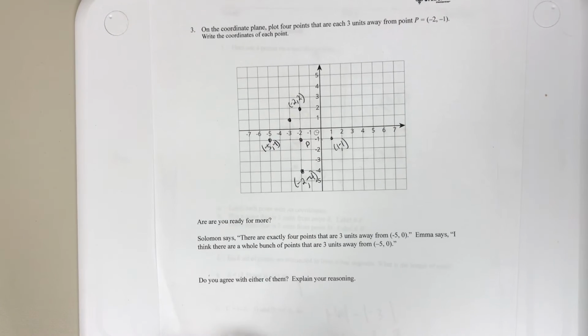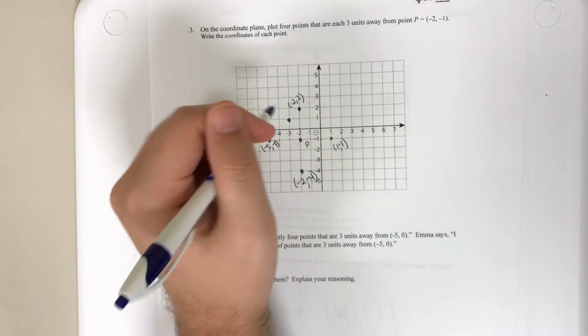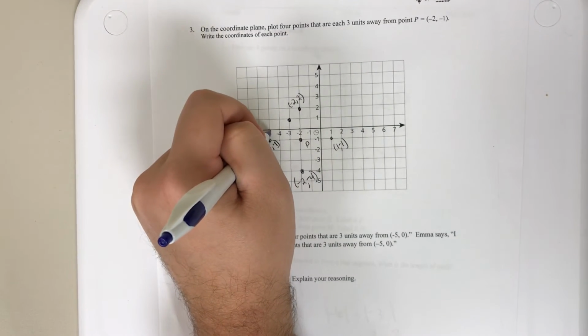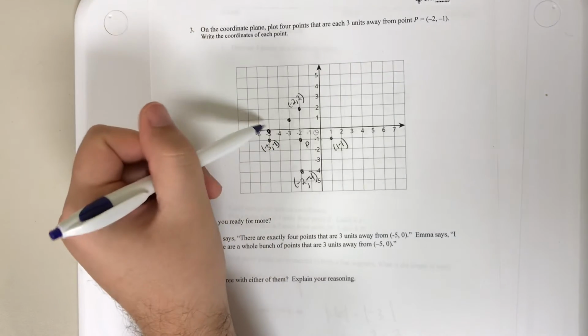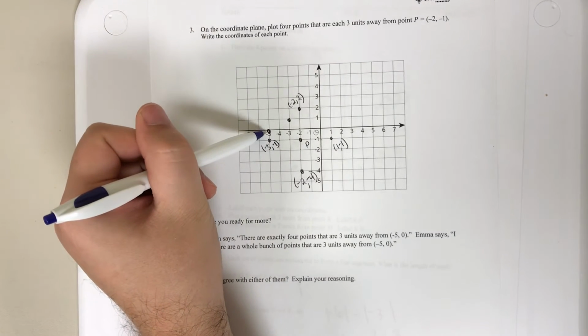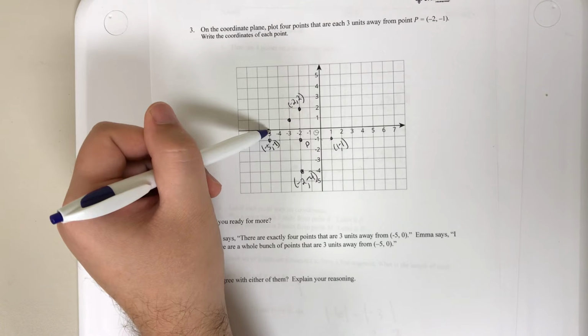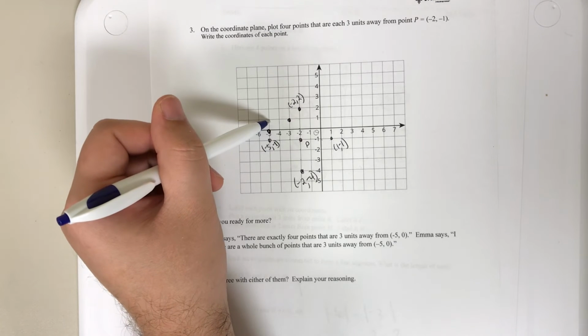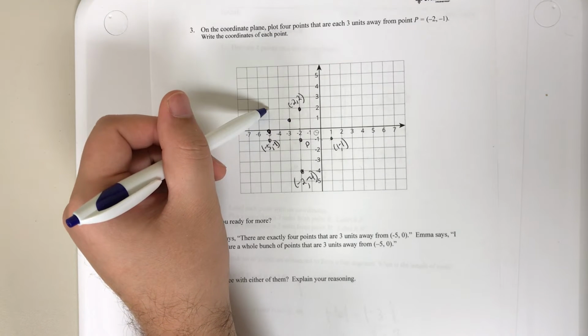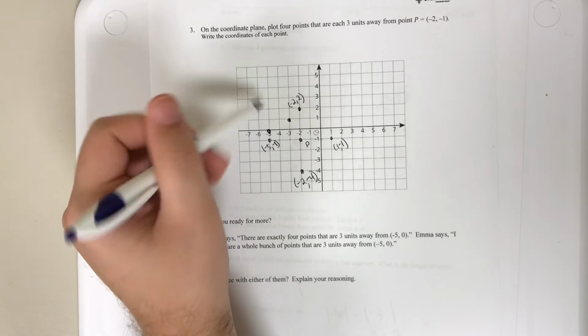So on this question it says, Solomon says there are exactly 4 points that are 3 units away from -5, 0. And then Emma says that I think there are a whole bunch of points that are 3 units away from -5, 0. So -5, 0 is here. So they're saying that there are exactly 4 points. So if you're thinking that way, you're thinking that I can only plot like 4 points. Like so, 1, 2, 3.